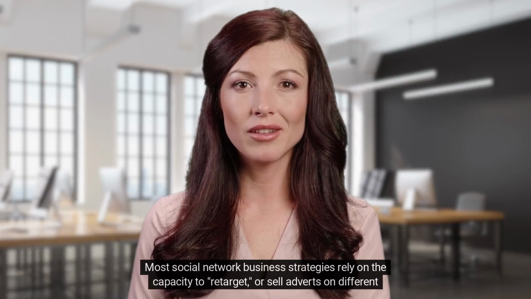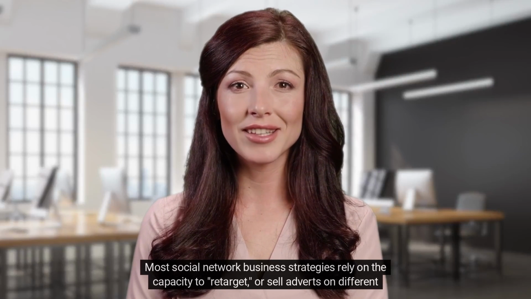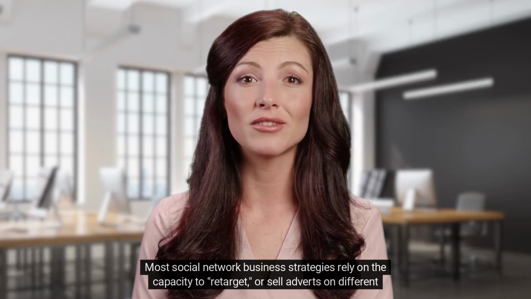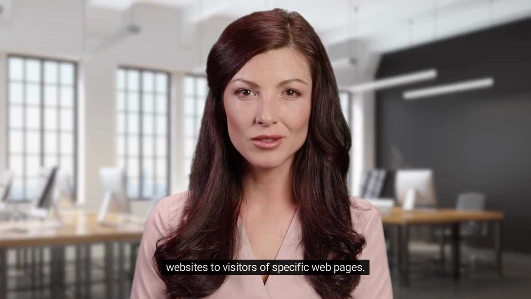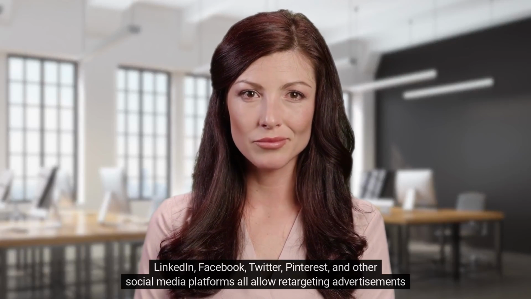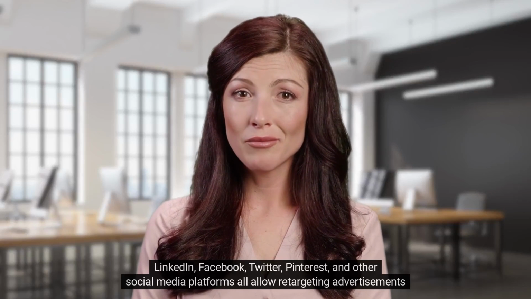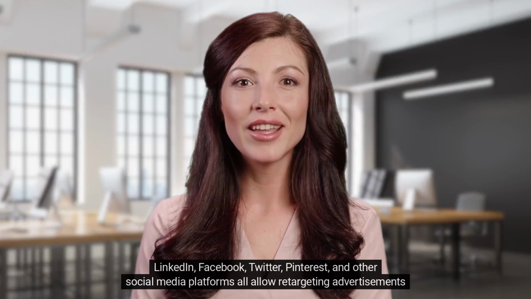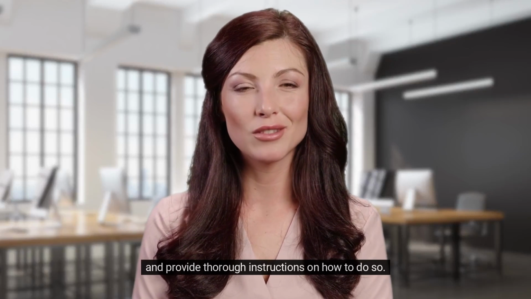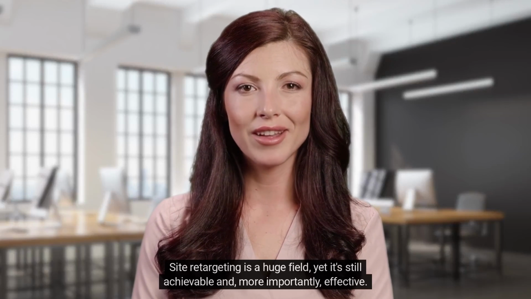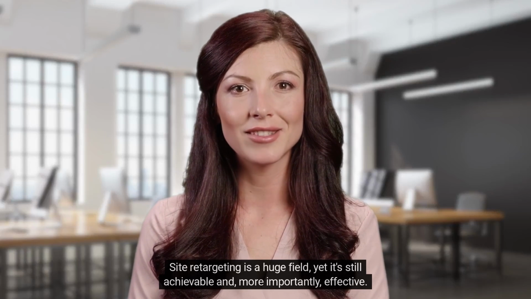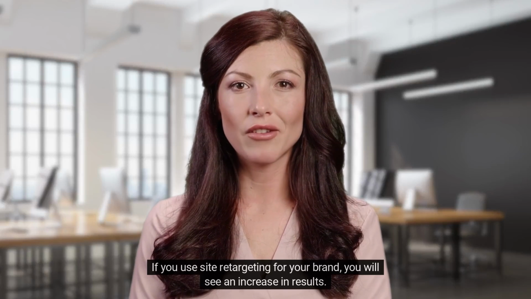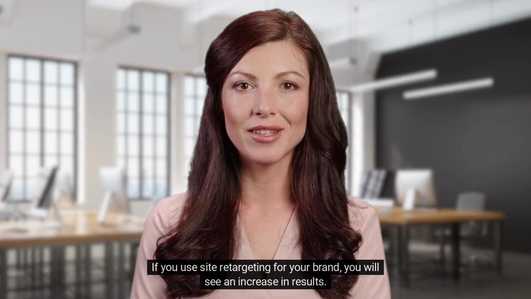Most social network business strategies rely on the capacity to retarget or sell adverts on different websites to visitors of specific web pages. LinkedIn, Facebook, Twitter, Pinterest, and other social media platforms all allow retargeting advertisements and provide thorough instructions on how to do so. Site retargeting is a huge field, yet it's still achievable and, more importantly, effective. If you use site retargeting for your brand, you will see an increase in results.